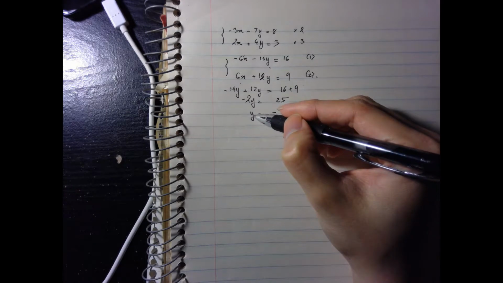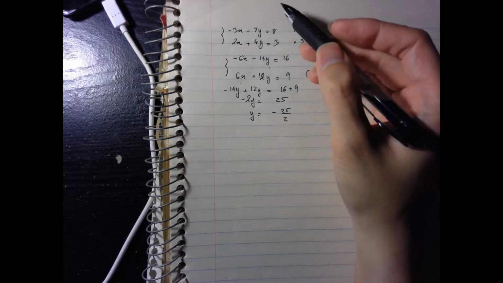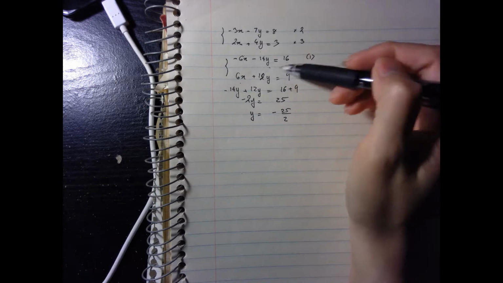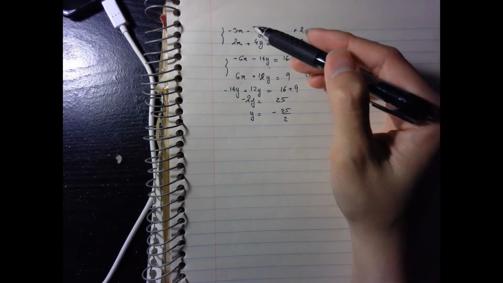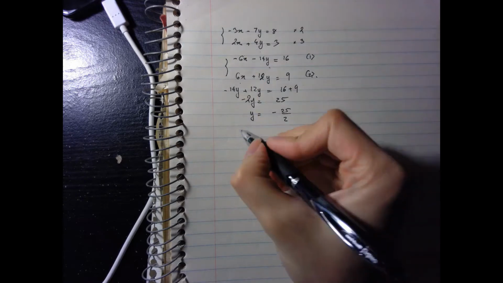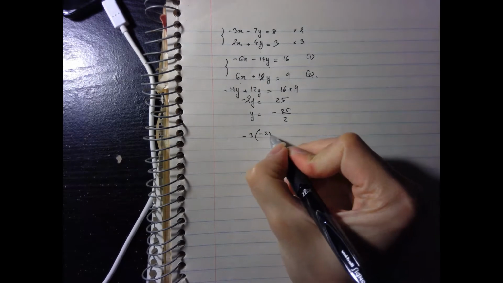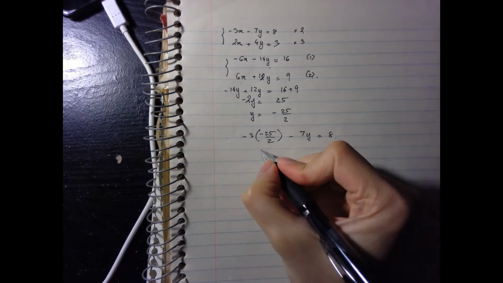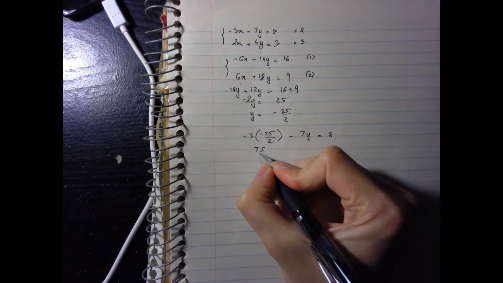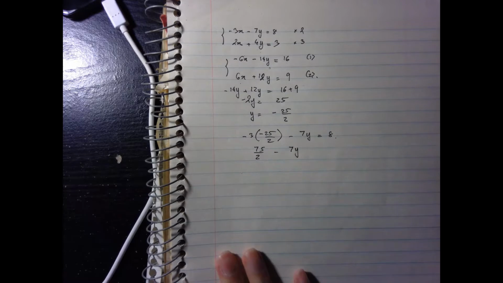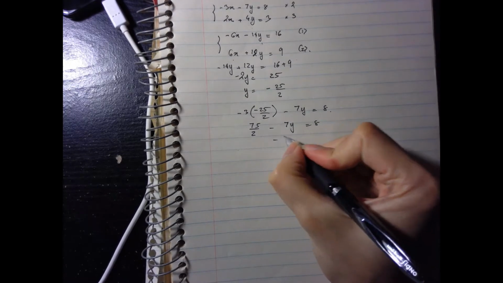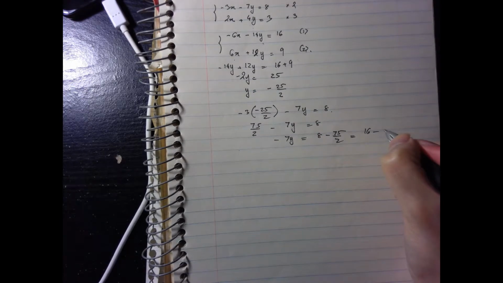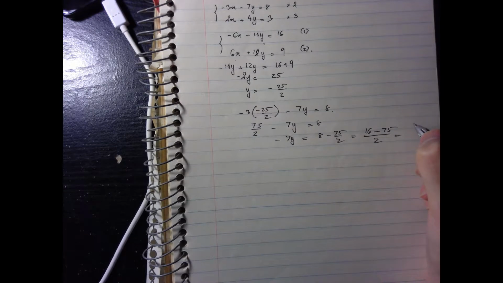Can we plug it over here? Can, but the number is too big. I don't want to deal with that. So I plug into the easy one. So I plug into this. So I have negative 3, negative 25 over 2 minus 7y equal 8. So this will become what? 75 over 2 minus 7y equal 8. Negative 7y equal 8 minus 75 over 2. So it becomes 16 minus 75 over 2 equal negative 59 over 2, and y becomes 59 over 14.